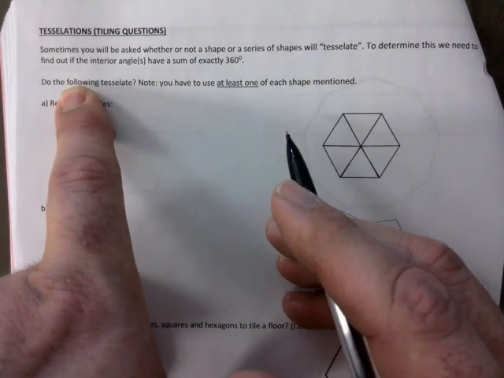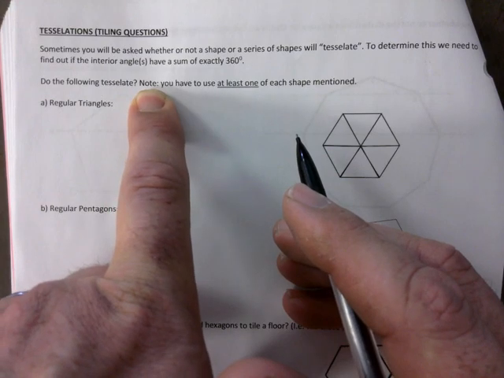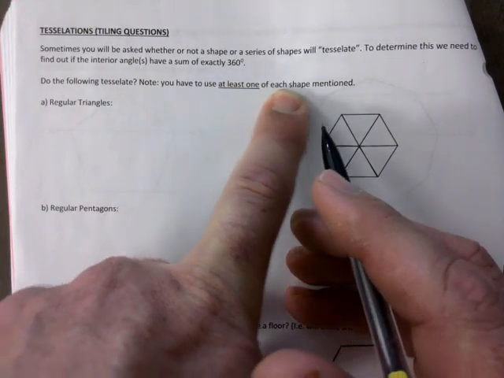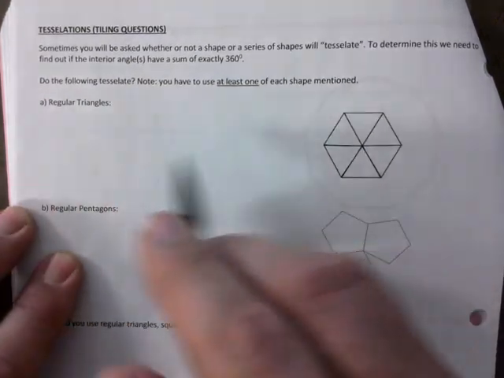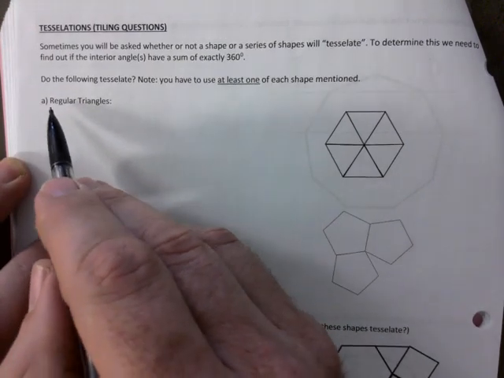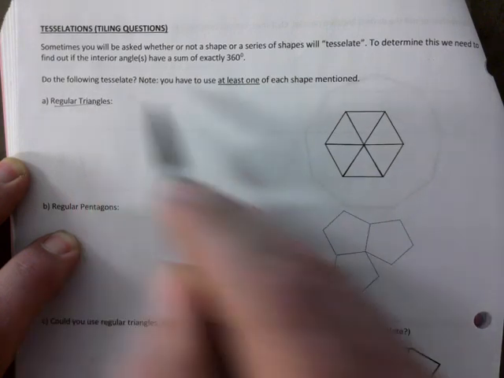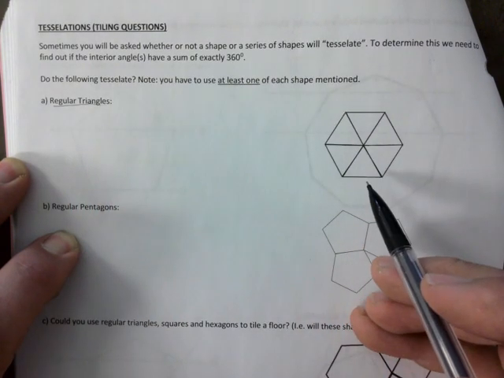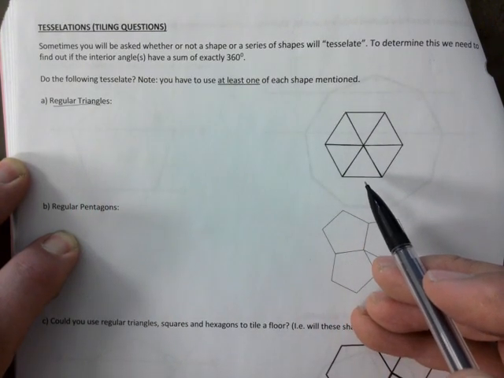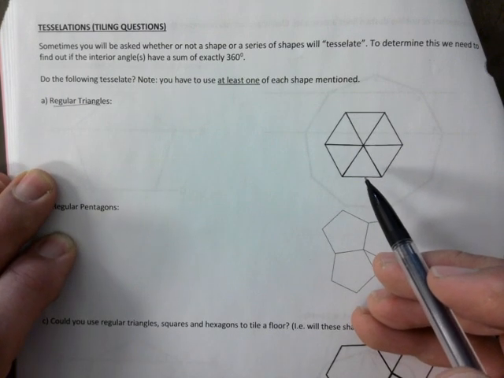So do the following: will these shapes tessellate? Note, you have to use at least one of each shape mentioned. So let's say you want to ask yourself, hey, can I use regular triangles? Can I use that shape to tile a floor? Could I use it? I'm not sure. Well, mathematically, you should be able to prove it.